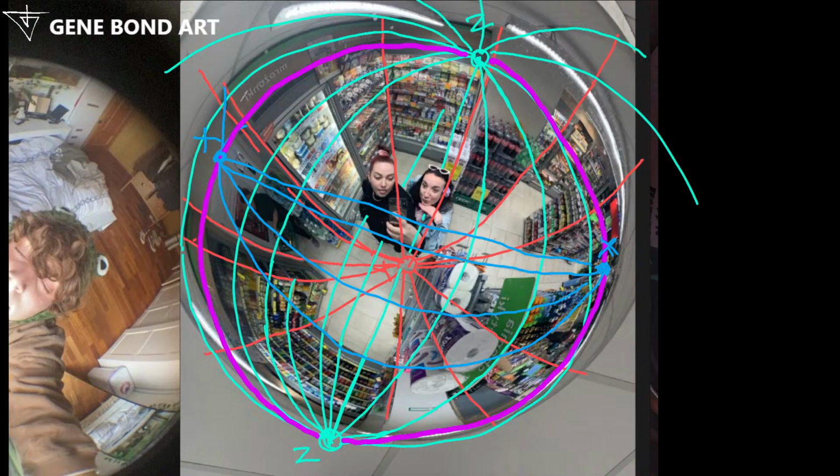I've seen all these different tutorials, looked everywhere I can, and I found in Italian and Japanese books a proper way to build a fisheye perspective using protractors and other kinds of tractors.